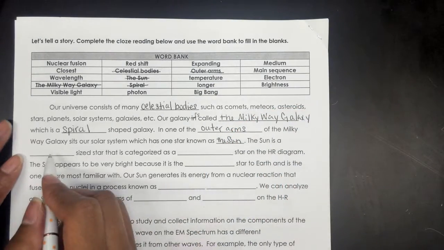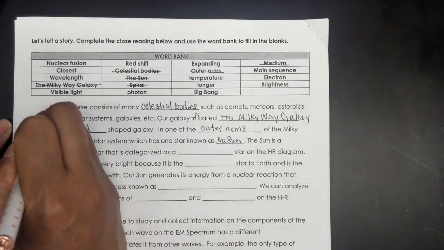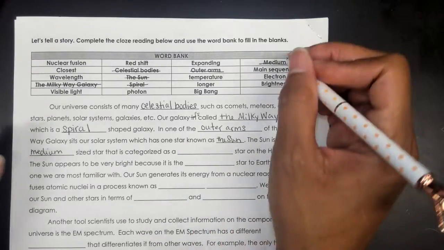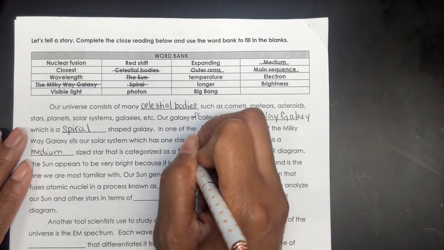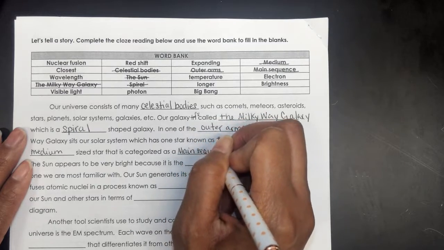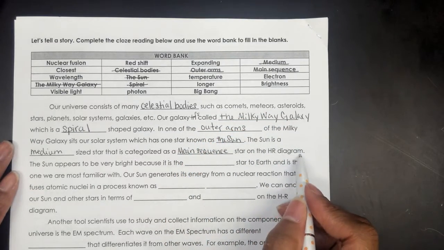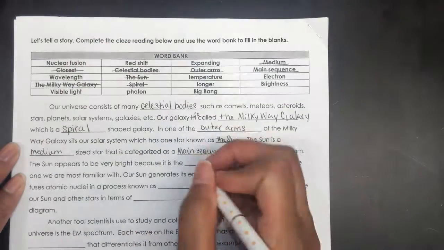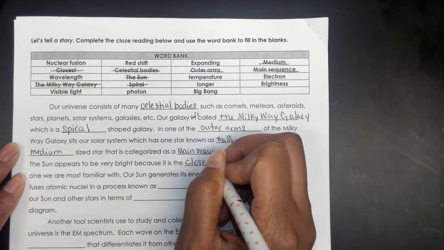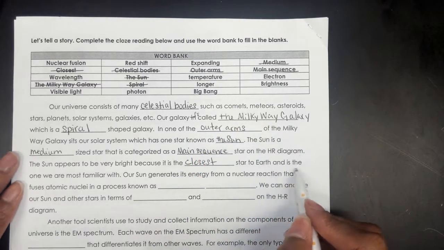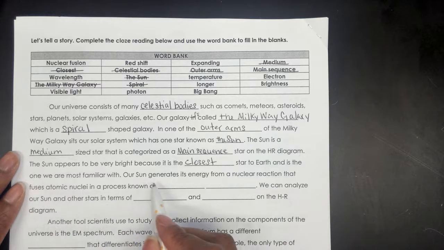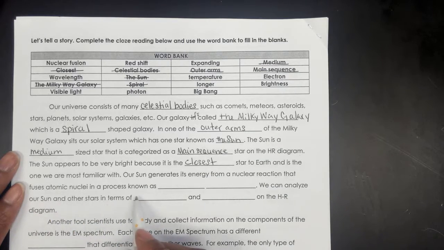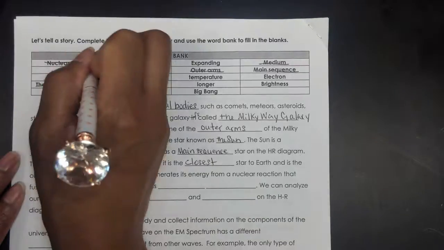The Sun is a medium-sized star that is categorized as a main sequence star on the HR diagram. The Sun appears to be very bright because it is the closest star to Earth and is the one we are most familiar with. Our Sun generates energy from a nuclear reaction that fuses atomic nuclei in a process known as nuclear fusion.